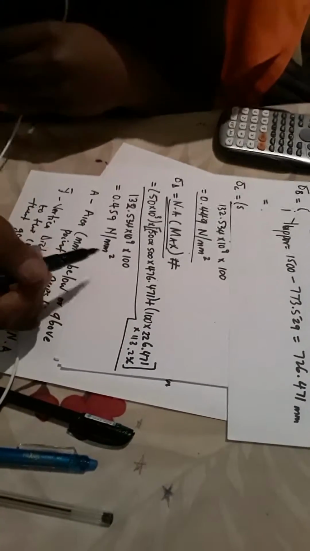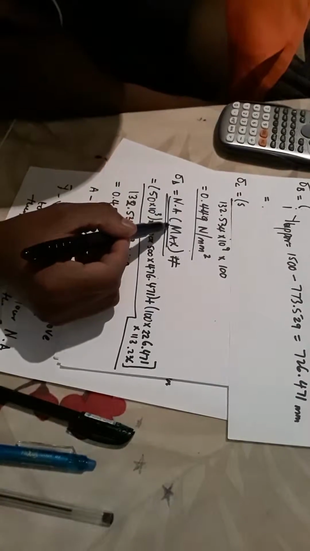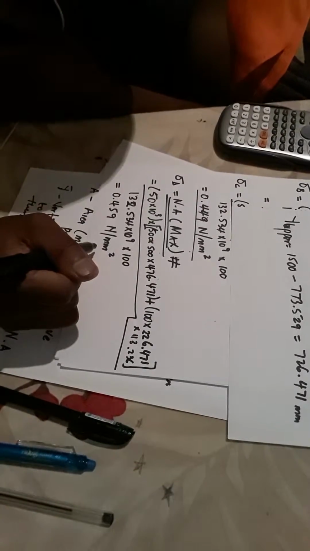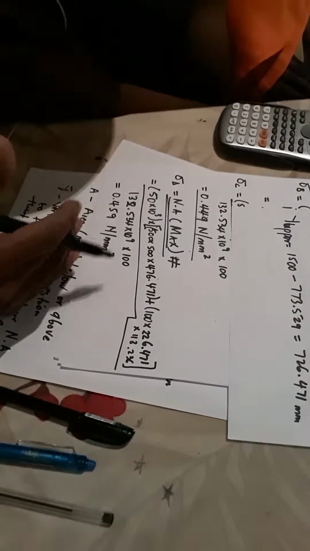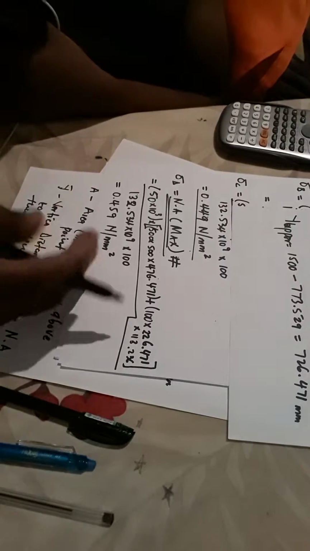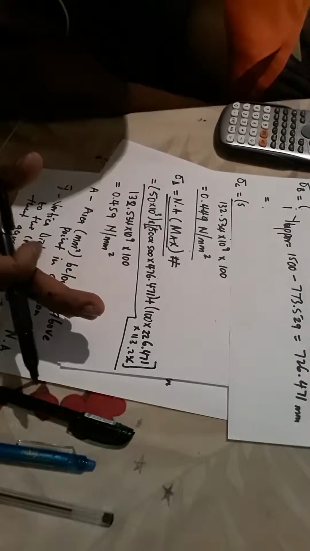So you must remember, when calculating shear stress at your neutral axis, that shear stress will be the maximum shear stress. So when continuing to calculate shear stress at other points, if the shear stress at those points is greater than the one at the neutral axis, that means there's a mistake you've made in your calculations.